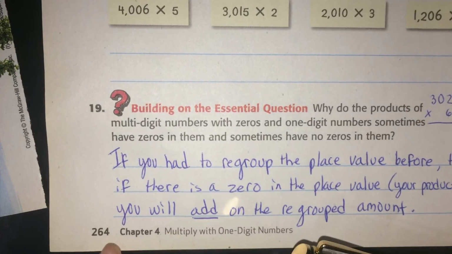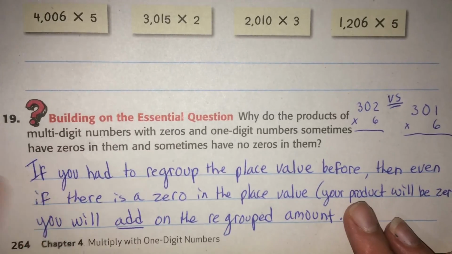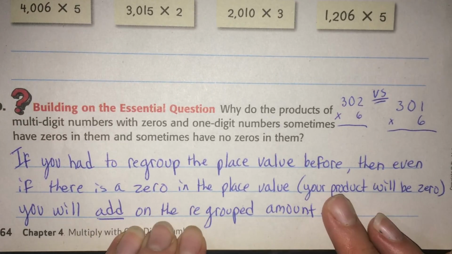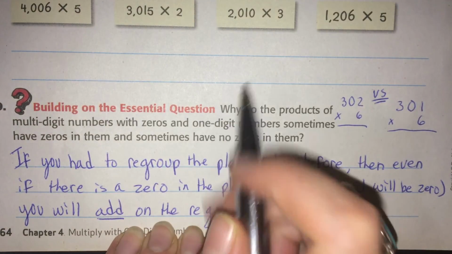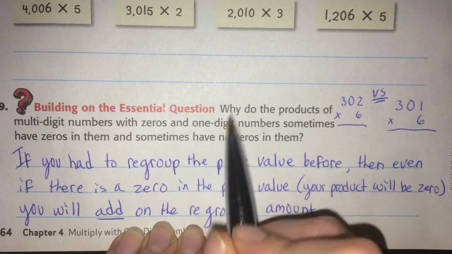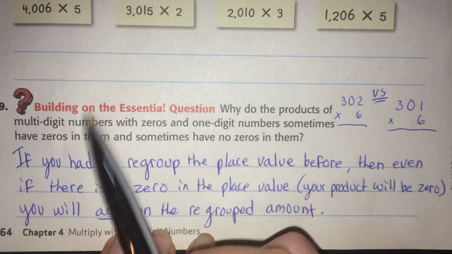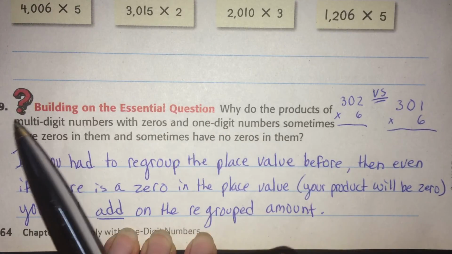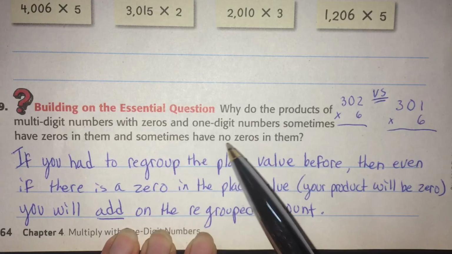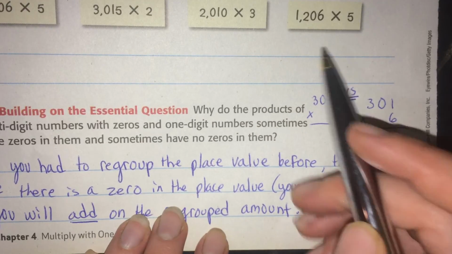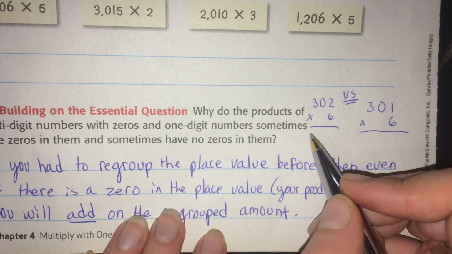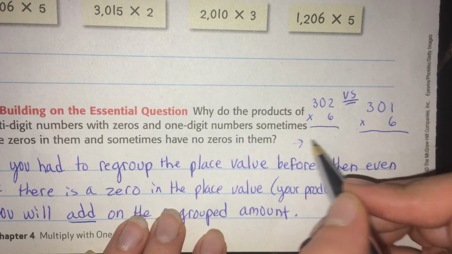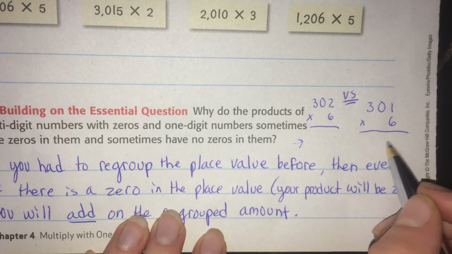Okay, before you go, let's just look at that building on essential question, page 264. This is kind of a hard one, so I'm glad we're doing it together now, because I know if we leave it for in class, everyone's going to be asking me. Okay, why do the products of multi-digit numbers with zeros and one-digit numbers sometimes have zeros in them and sometimes have no zeros? So what it's asking is, how come the answer, the product, sometimes has a zero here and sometimes it won't?